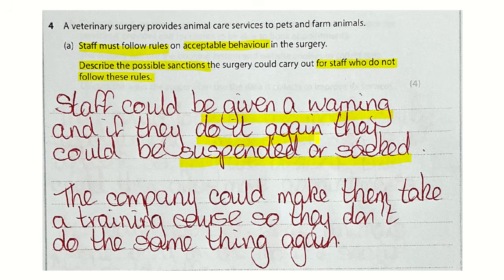Next one, staff aren't following acceptable behaviour. What could the staff do? So I've said they might make them take a training course. There's my point, there's a sanction. What's my expansion? Well, they take the training course so that they don't make the same mistake again.